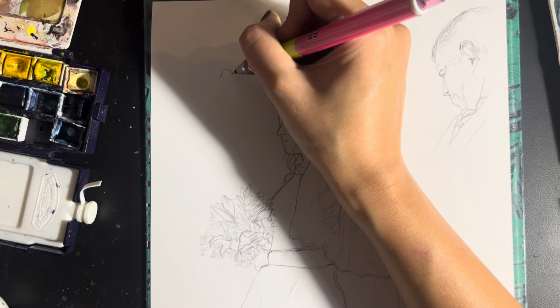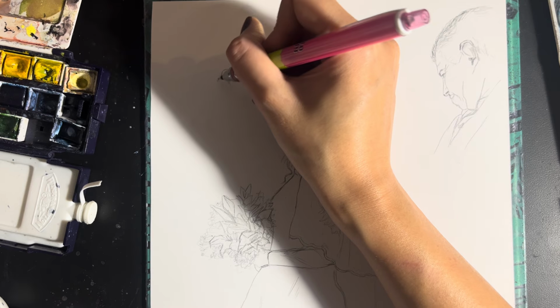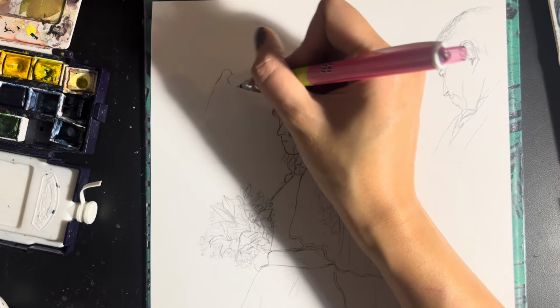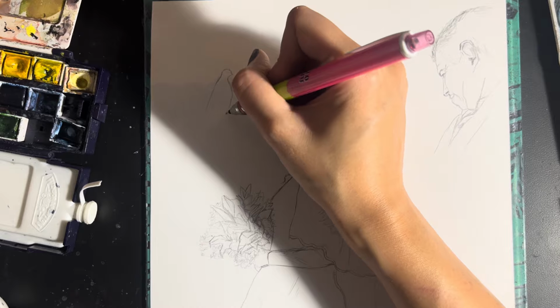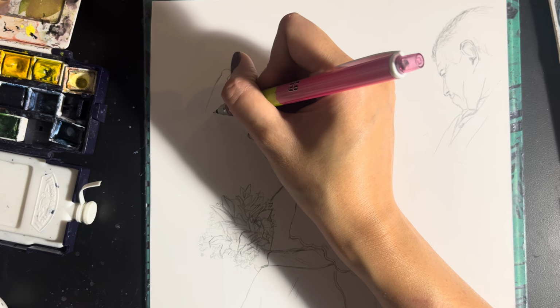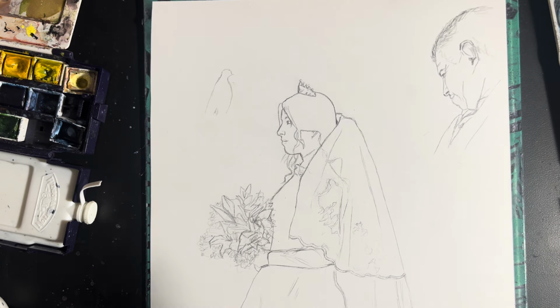So the aim of this painting is to depict Anna in her wedding dress and her father in this picture.